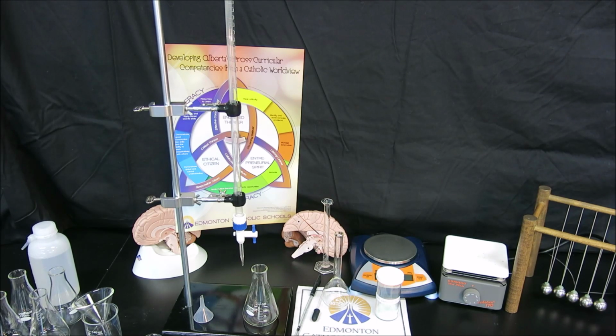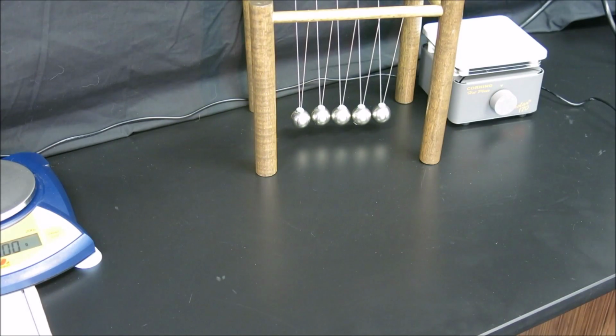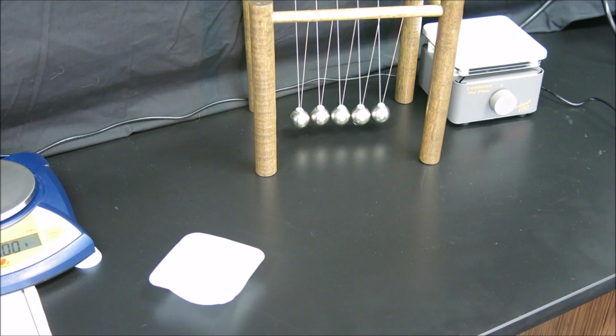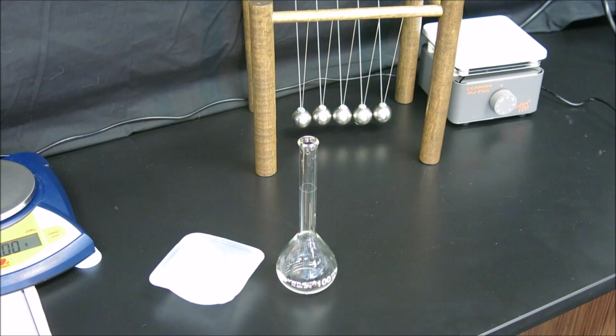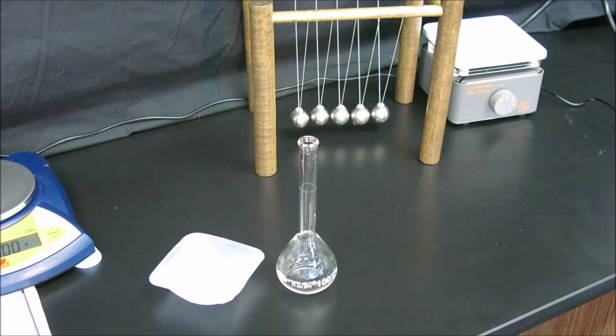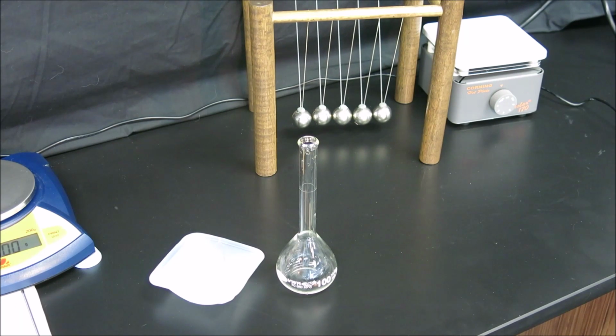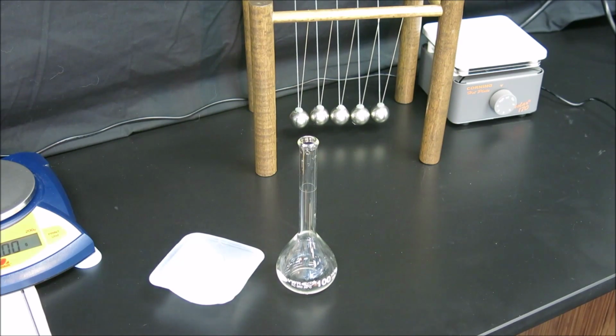Now, in order to do this, we need to start by actually creating our primary standard. To create the primary standard, it's important to remember that this is a solution preparation from solid. So I have my weighed out solid of iron 2 ammonium sulfate, and we have our prepared volumetric flask, but we remember that we can't pour the solid directly into the volumetric flask because the neck of the flask is too narrow and the solid could get stuck.